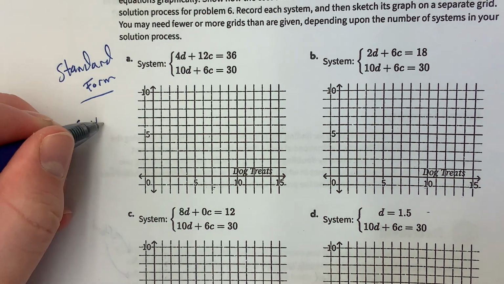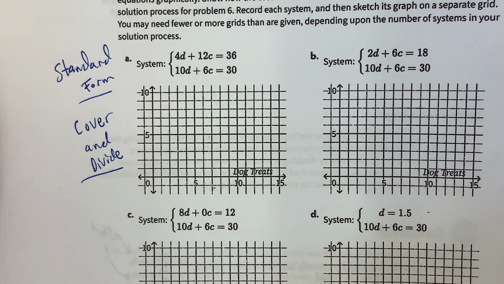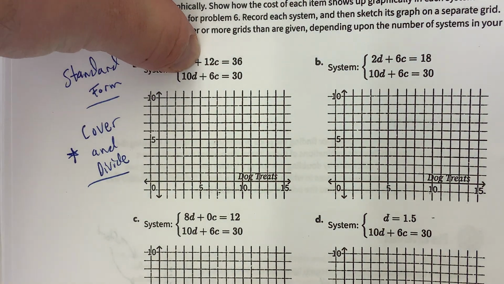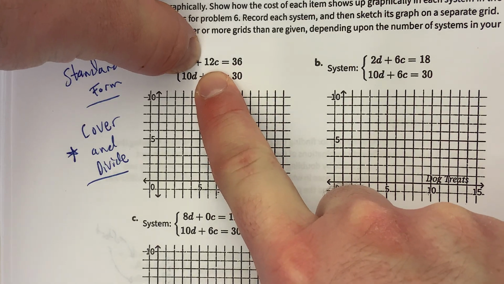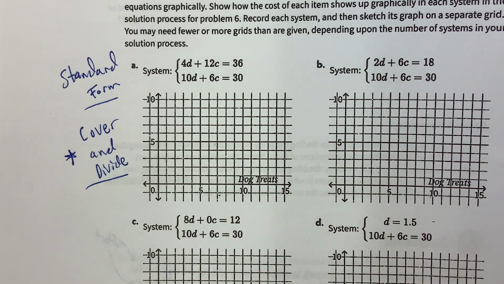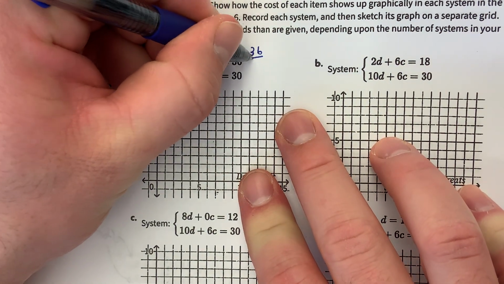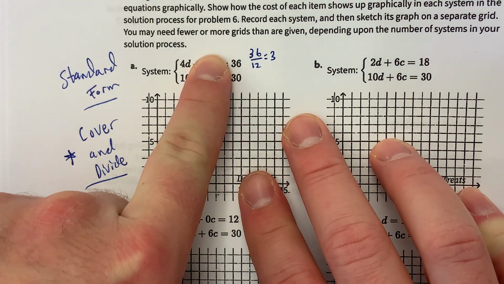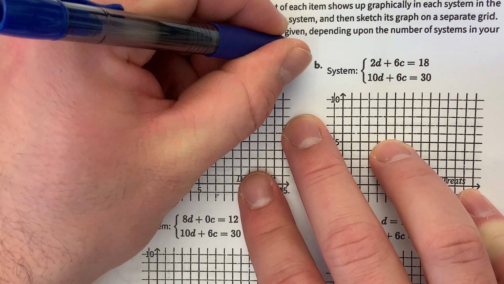You need to remember to cover and divide. That's your tip. So we cover the 4D and we divide 36 divided by 12 in our calculator. And that's what C is. Okay, so 36 over 12 is 3. Then we cover 12 and we do 36 divided by 4. 36 divided by 4 is 9.